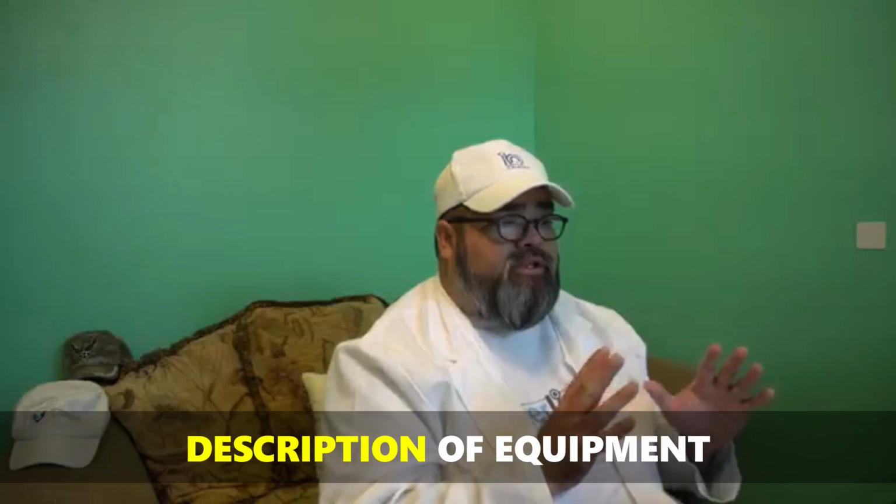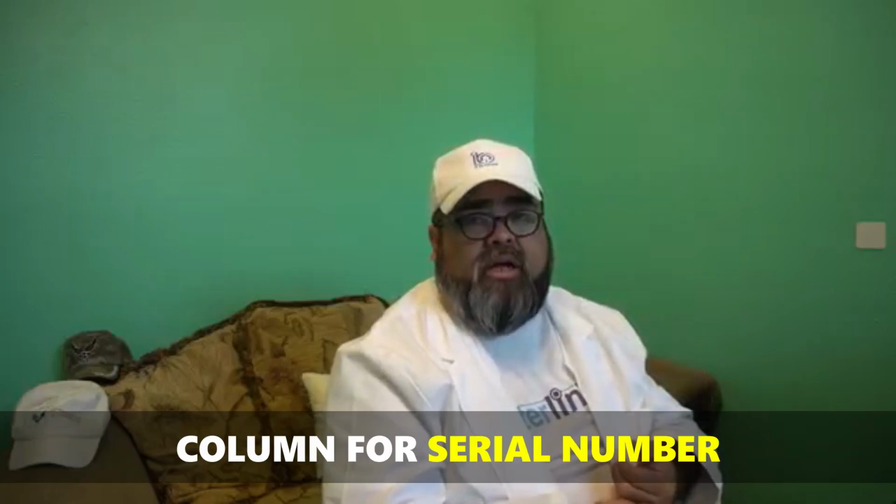Now you can also add other columns to what I'm suggesting, but these are some of the things that I look for when I'm doing my internal audit or deep dive audit. Another part of that is after equipment, you can put a description of that equipment should you need to after equipment name. Then you're going to have a column for a serial number or a model number, so for your tagging.